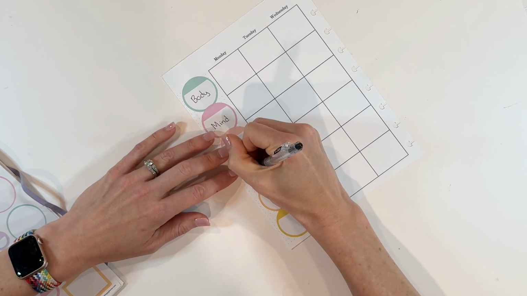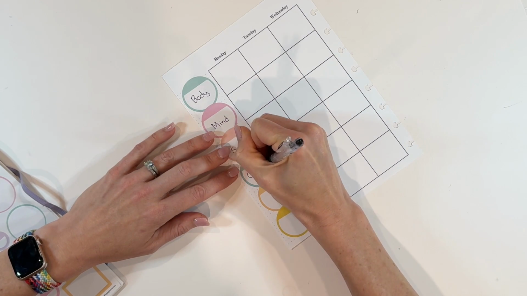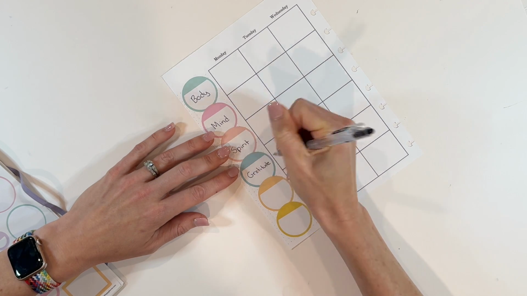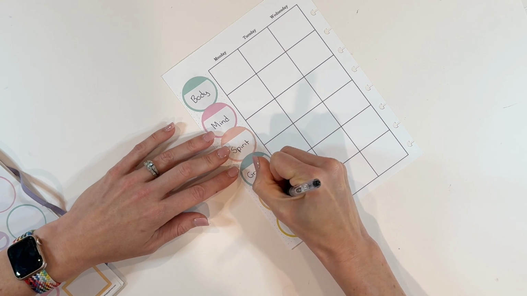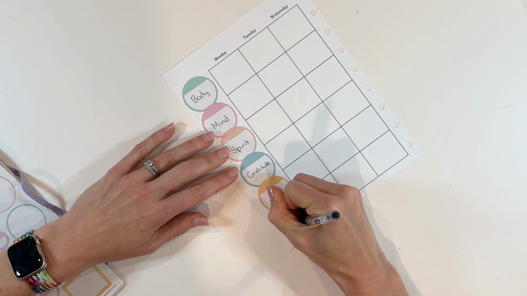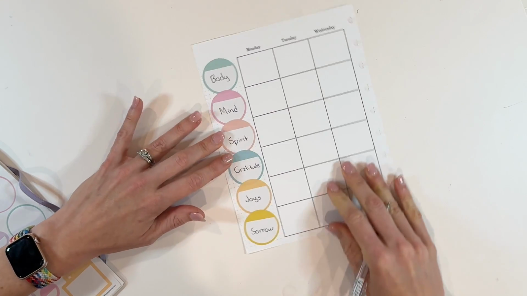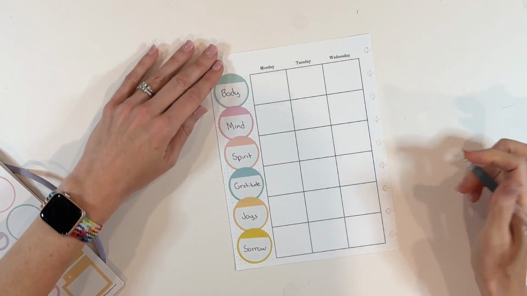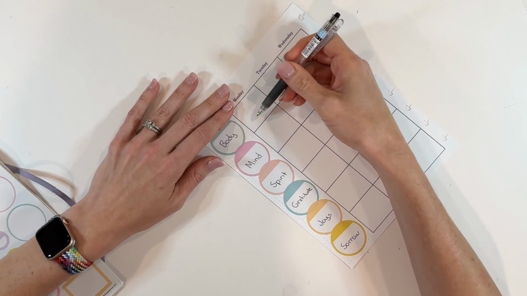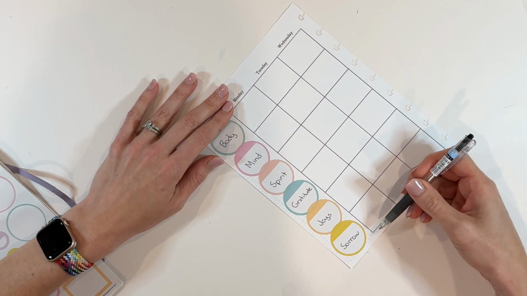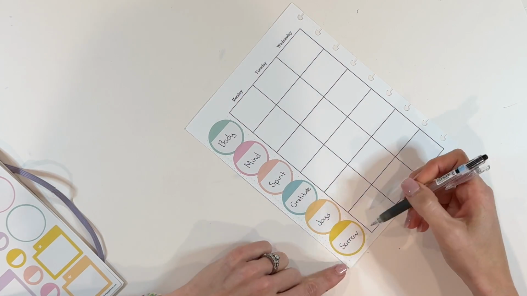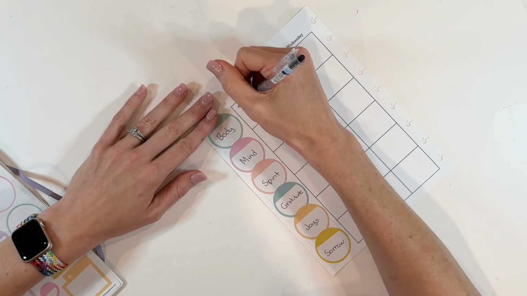I always love gratitude, joys, and sorrow. Okay, here's what I mean. So you may be checking in each day, and this might be almost a running checklist of your day. I probably wouldn't end with sorrow. I'd probably switch the two, but you might be checking in on a particular day.